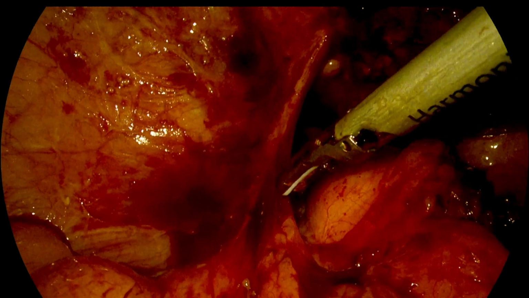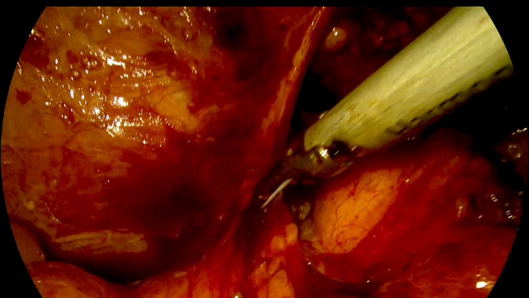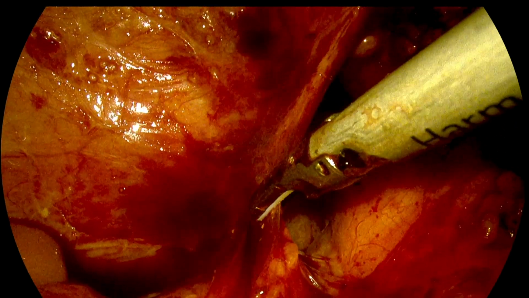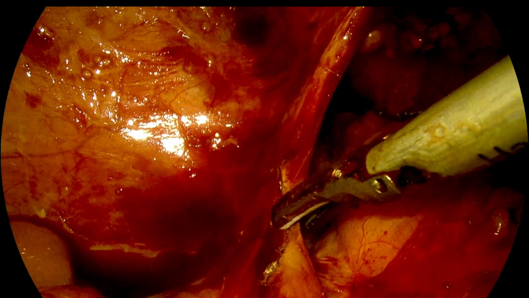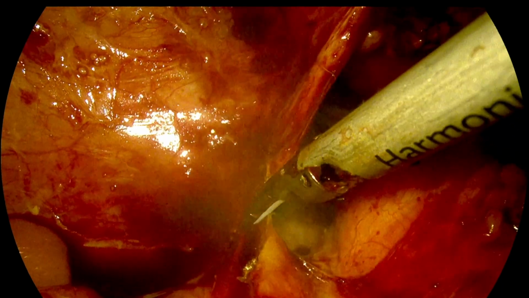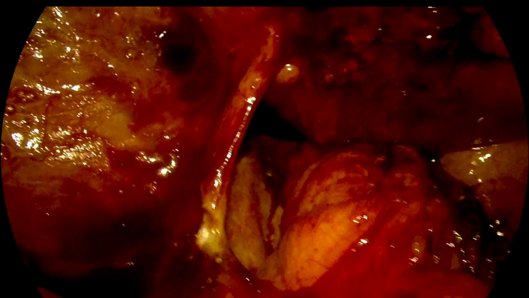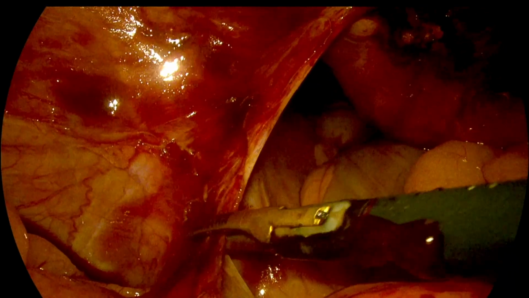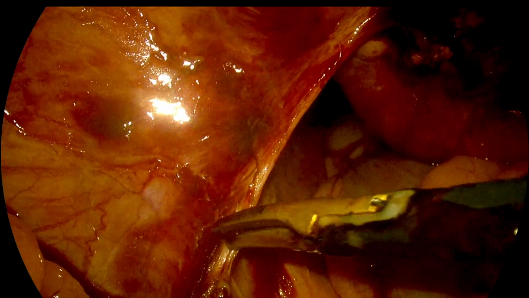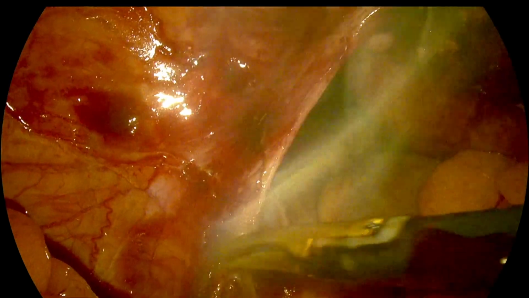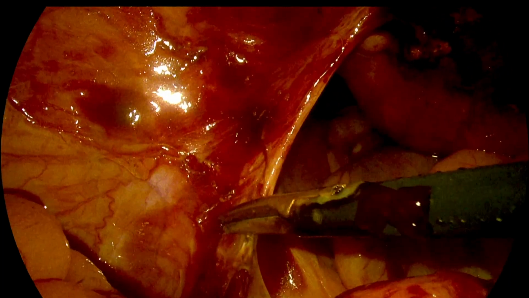Now you can see that though a salpingo-oophorectomy was already done, this is the adhesion band that is present between the lateral wall of the pelvis and the left side of the uterus. In these cases, some amount of fibrosis is seen even in the retroperitoneal area.